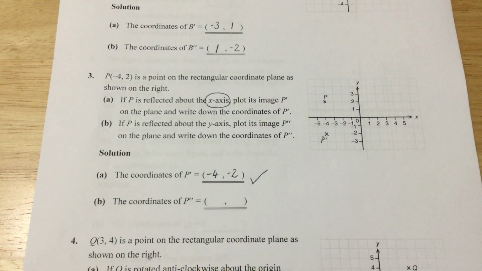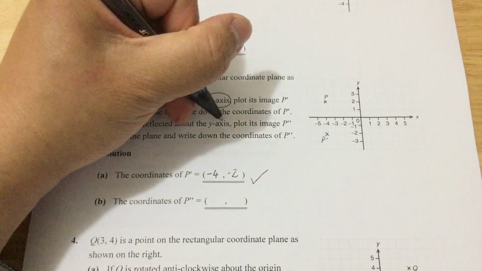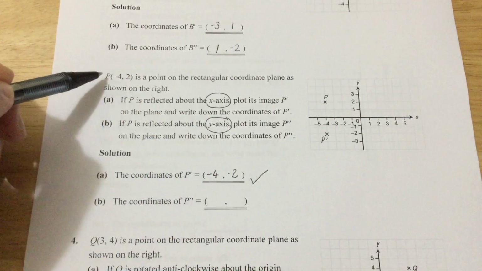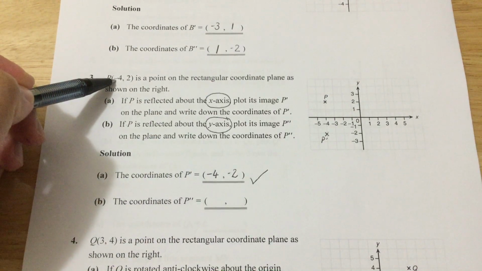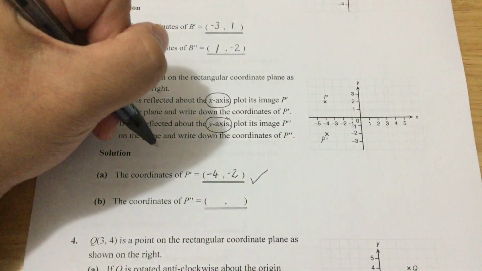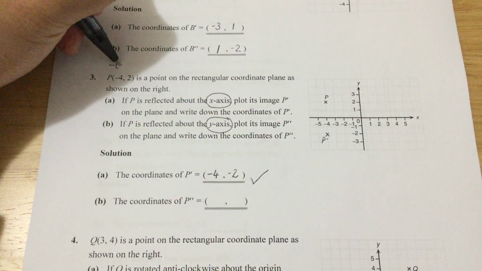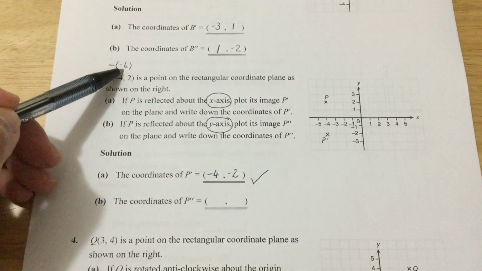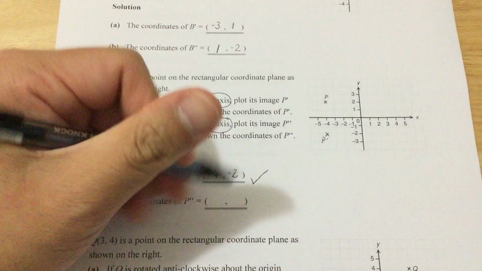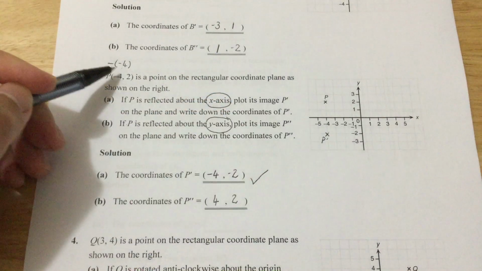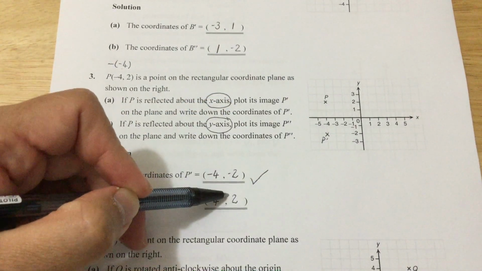Okay, next. We'll go to the y-axis this time. For the y-axis, we're going to change the x-coordinate. But this time we have negative. Negative and negative. What is the meaning of negative for -4? Because you have negative and negative, so you will have positive here. 4, 2 this time. Just copy the other coordinate.